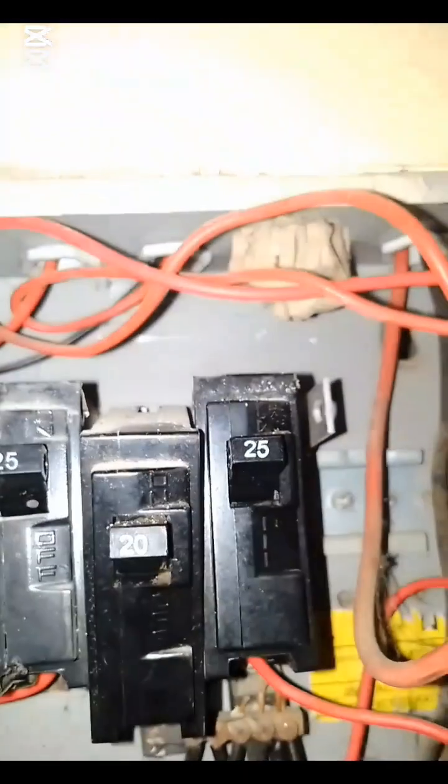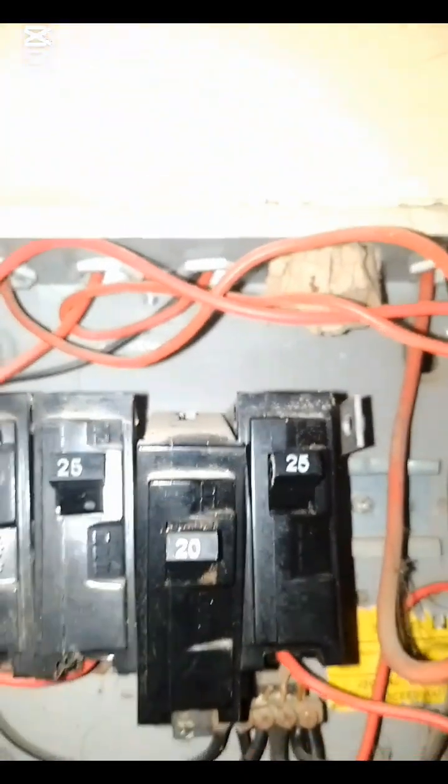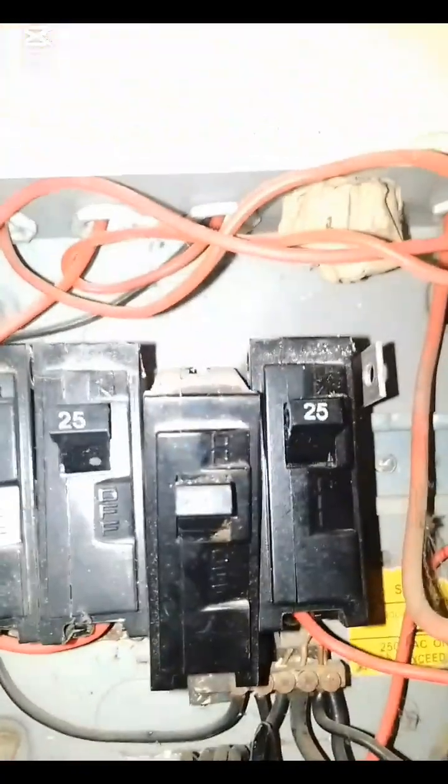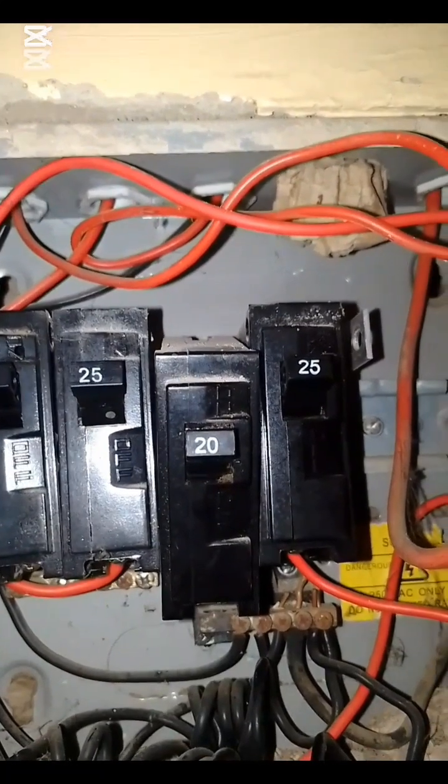This is the bus bar that takes the entire power from the meter to these circuit breakers. You get it now.